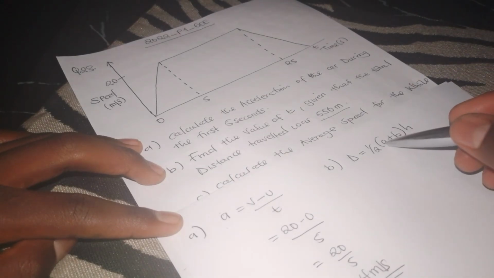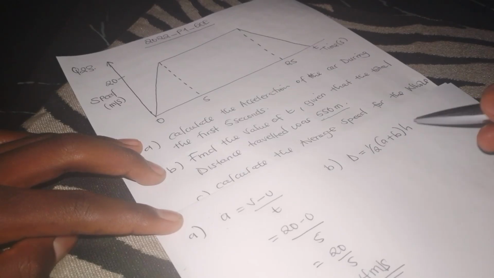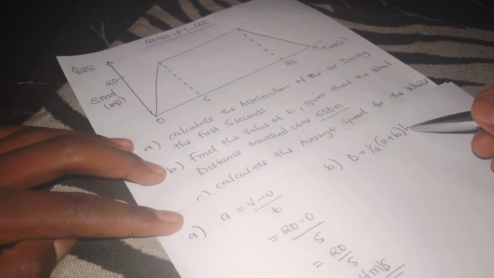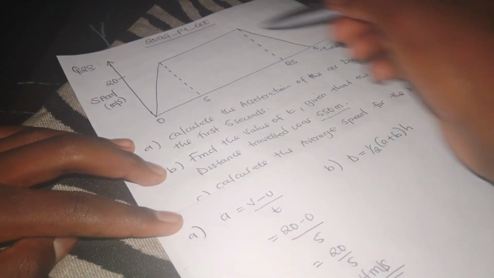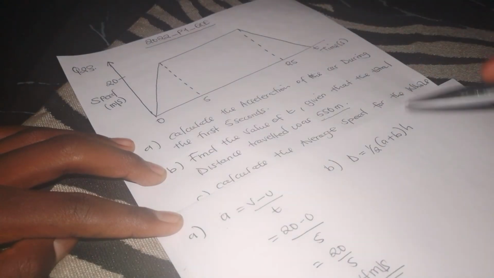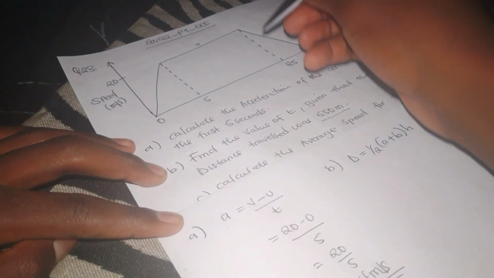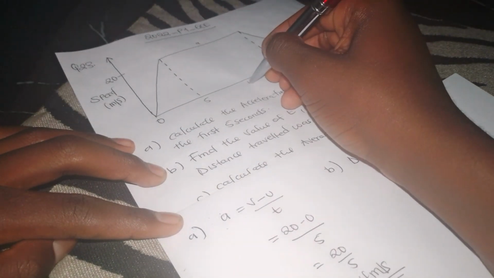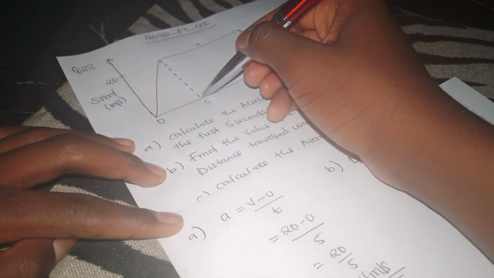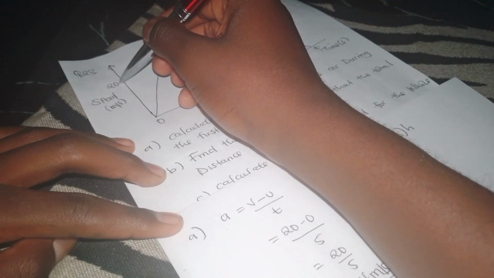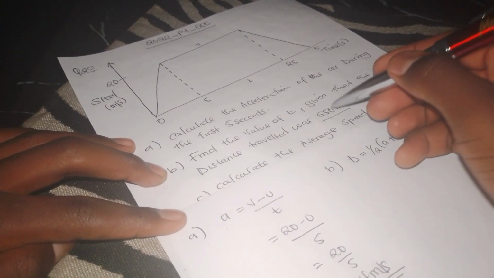Now what's our a and what's our b and what's our h? Our a, you can choose any between this and this. So let's name this one as a, and let's name this distance as b. So now, what's our h? Our h is the distance from here to there, that's 20, and we've been given the distance, which is 550 meters.